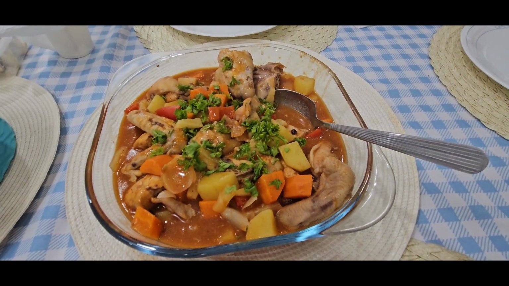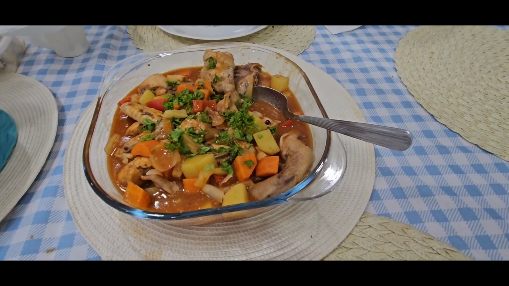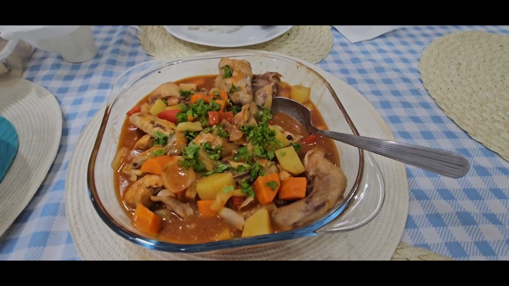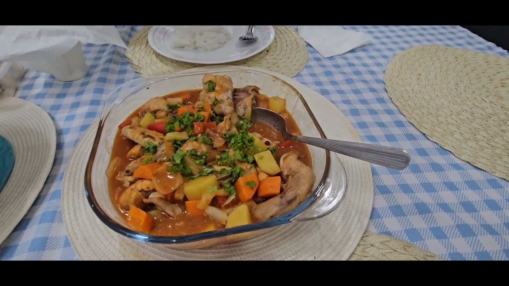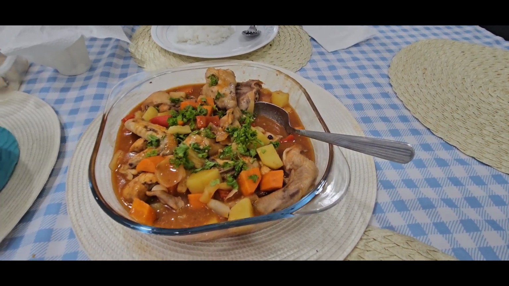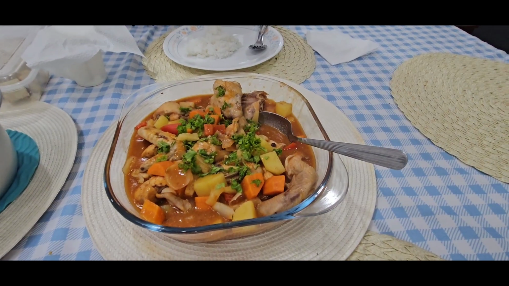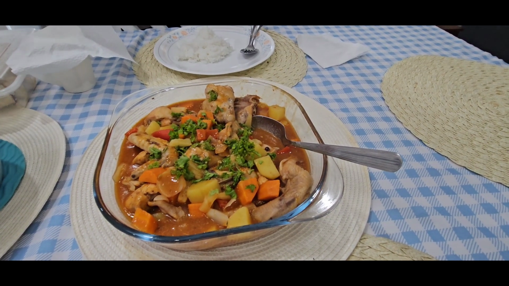I cooked chicken caldereta for lunch. But it looks like a fritada because it does not have green olives. And it looks red-orange. I hope it tastes good. Jay, come on, let's eat. What is that?